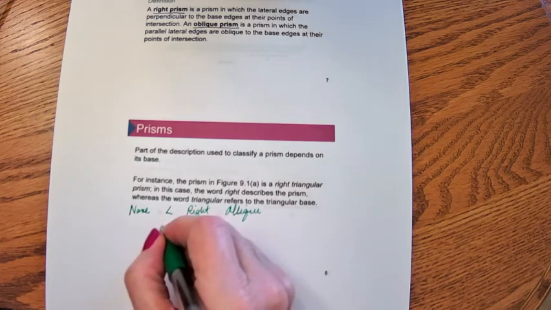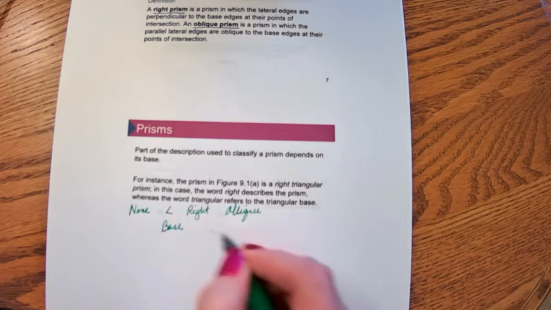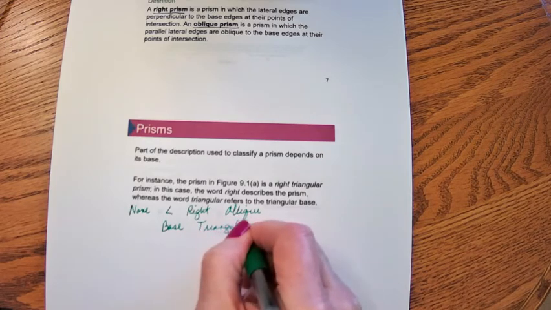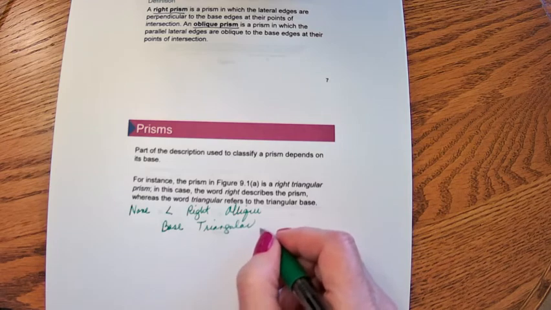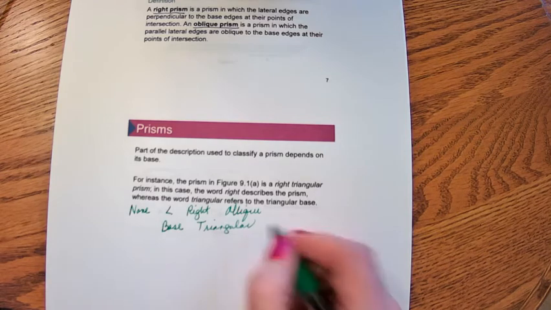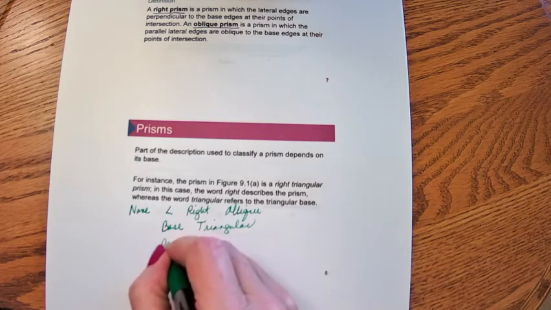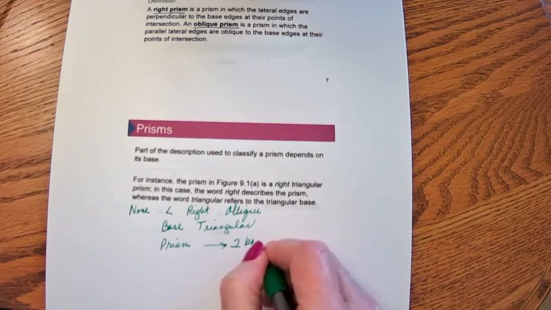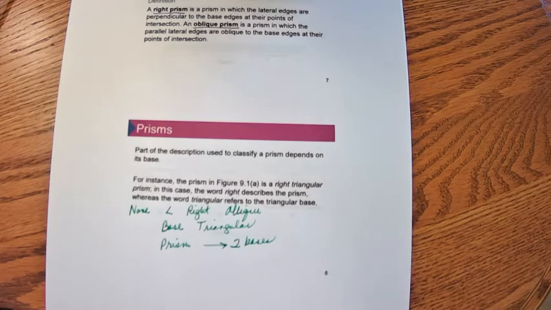And then it's going to have the name of the base, whether it's triangular or square or rectangular or pentagonal or octagonal, and then the word prism. The word prism is going to tell us two bases. So the shape tells you the shape of the bases. It's also going to tell you the number of lateral faces that you're going to have.